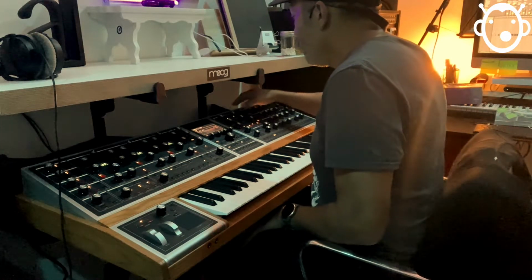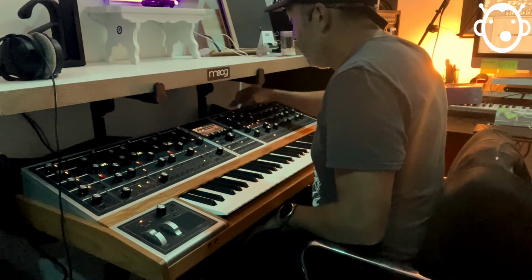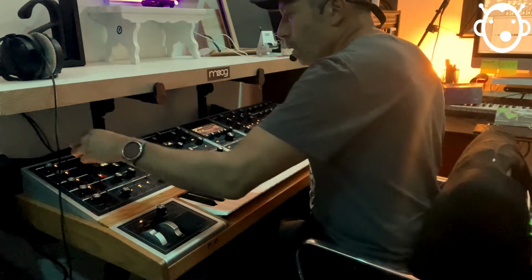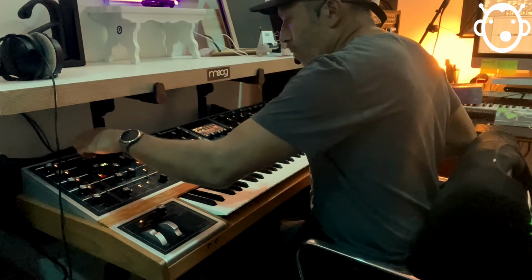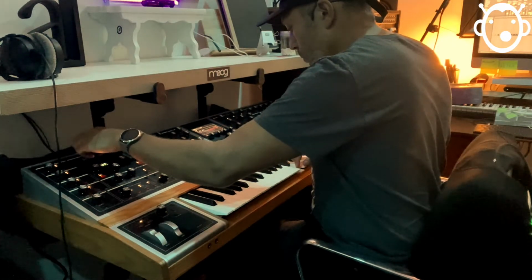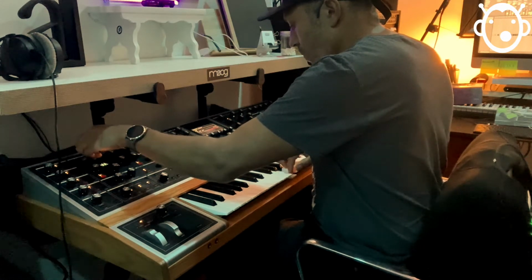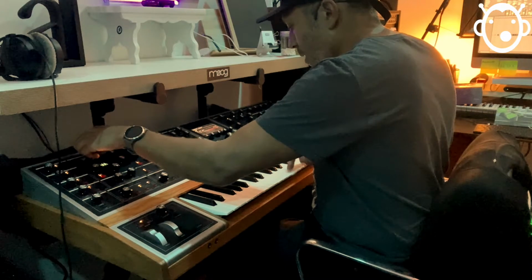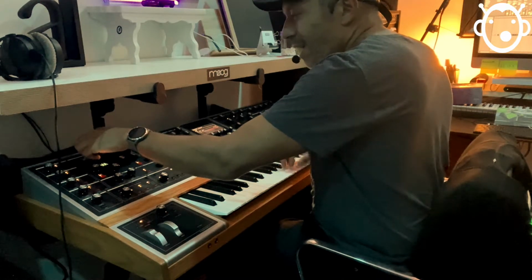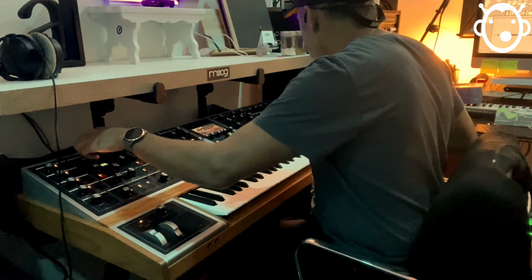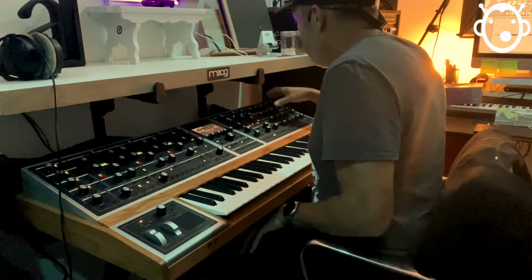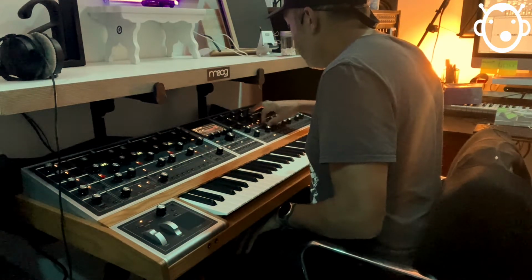So I'm going to set this up fairly quickly. That's going to be the lowest note I'm going to play. If it's going to be lead, I don't need any lower than that. Yep. So let's get the filter sorted out.